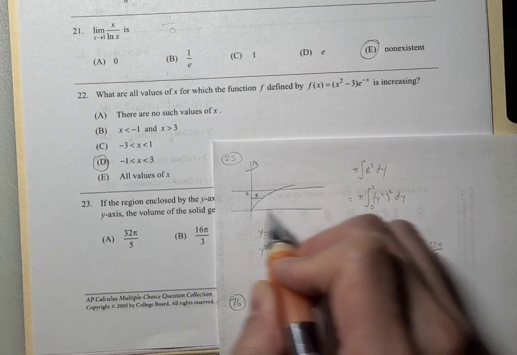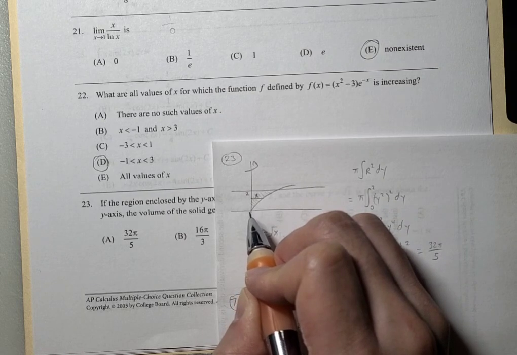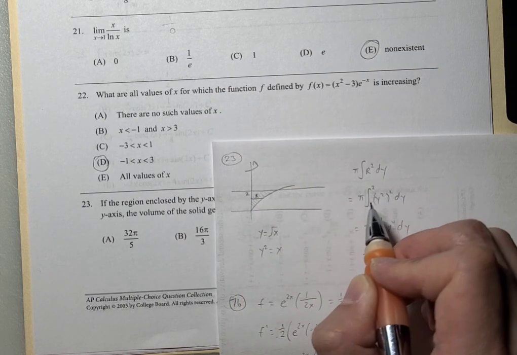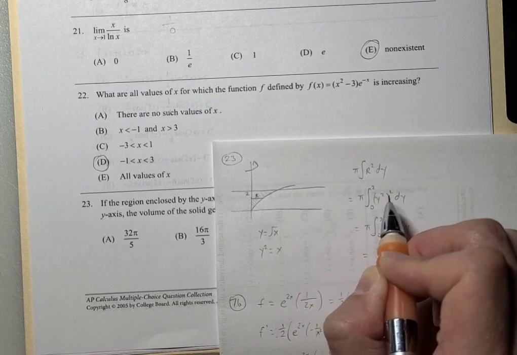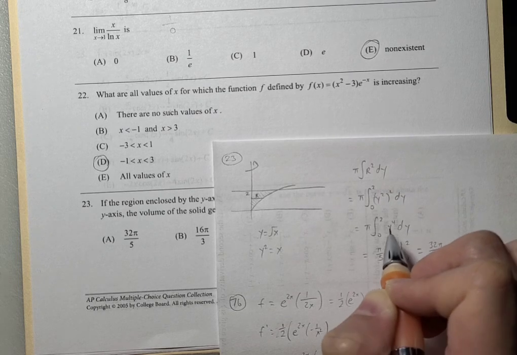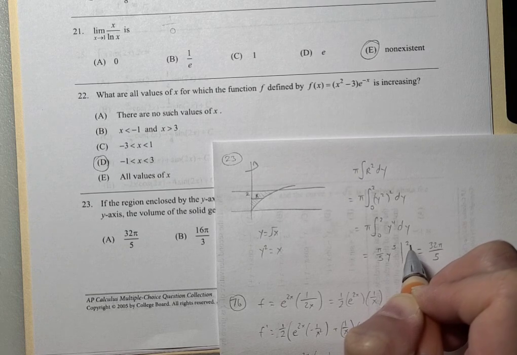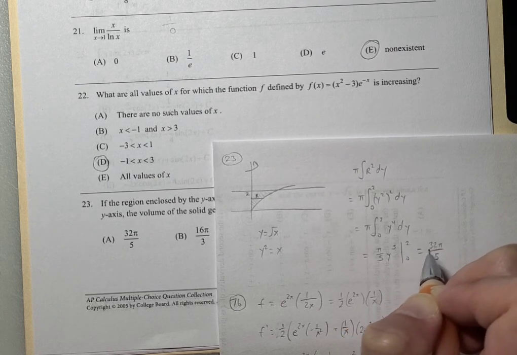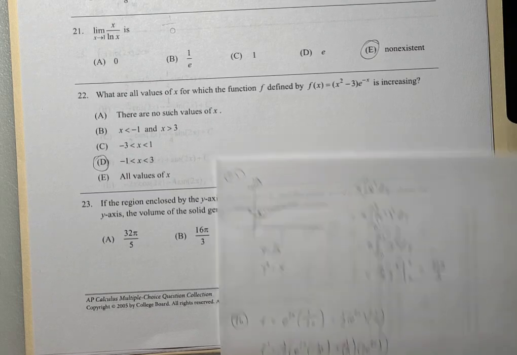So it's pi integral from 0 to 2, we're integrating in y, so limits in y, from 0 to 2, of r, which we said was y squared, so y squared dy, so that's just y to the 4th dy. Okay? Simple power rule, that's pi over 5, y to the 5th, evaluated from 0 to 2. 2 to the 5th power is 32, so 32 pi divided by 5.